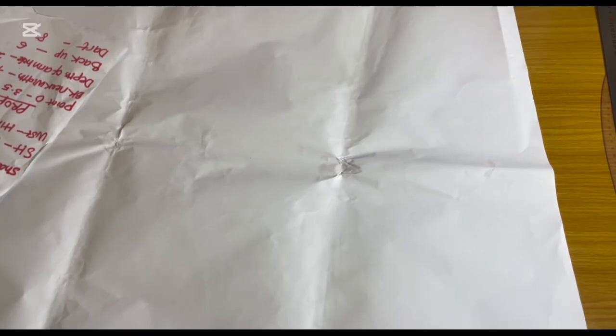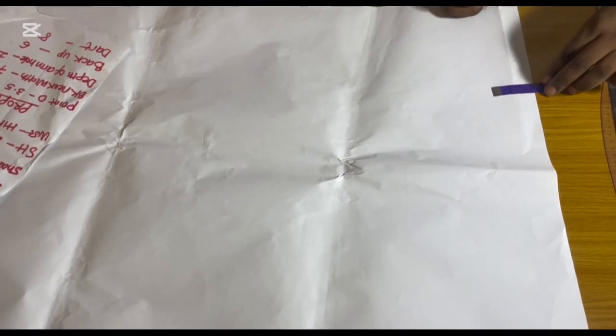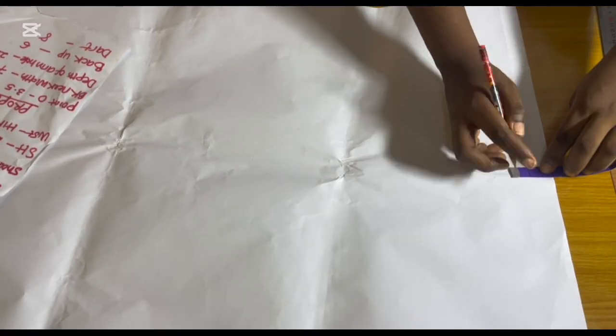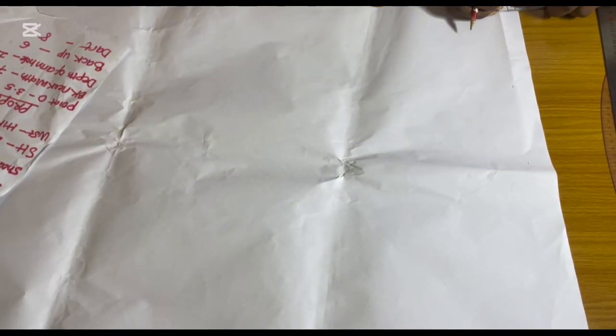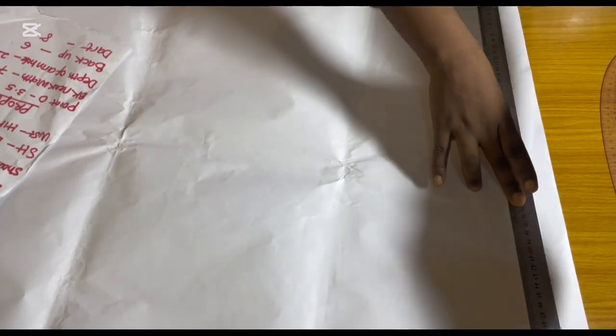Let's go ahead and draft our pattern. What about the paper here? I'm going to mark 1 inch across. This will serve as the top line. Okay, then I'll use my ruler to draw a straight line.